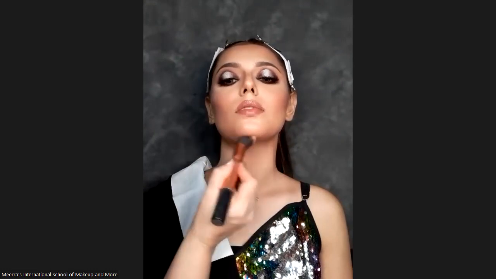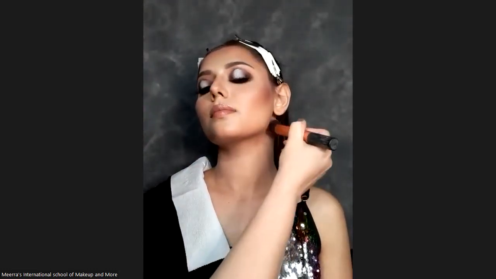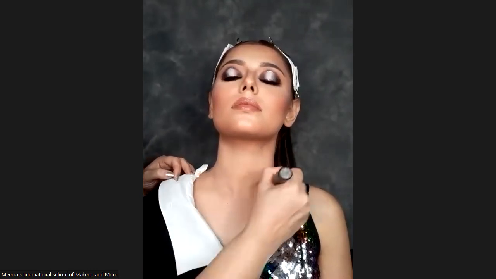Foundation on the neck also. And yeah, we can go till the hands.